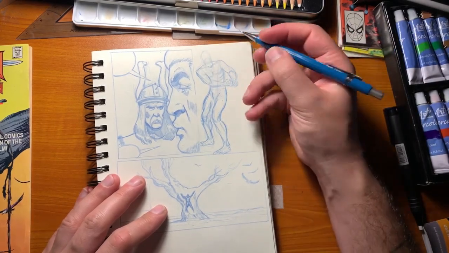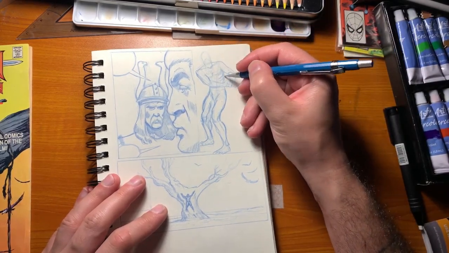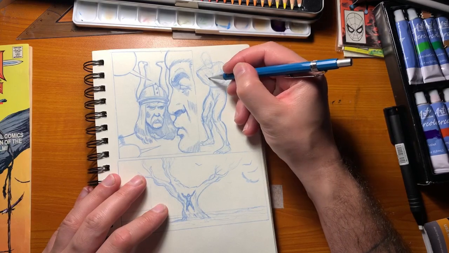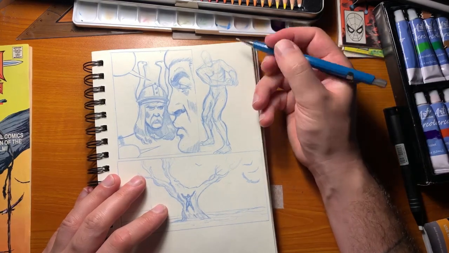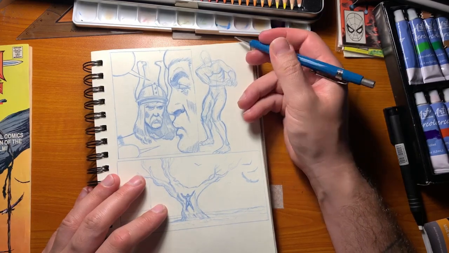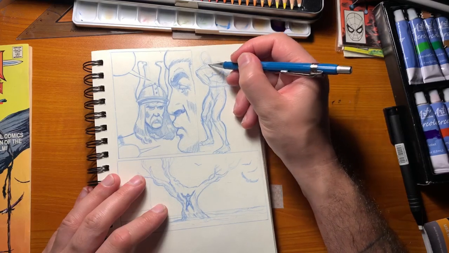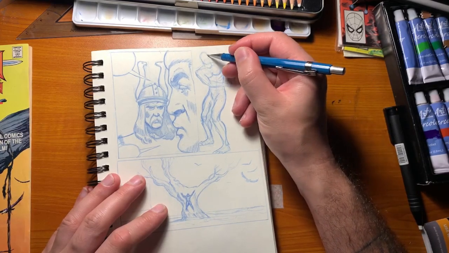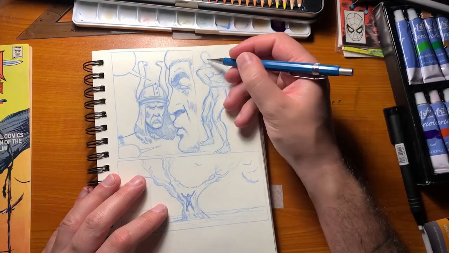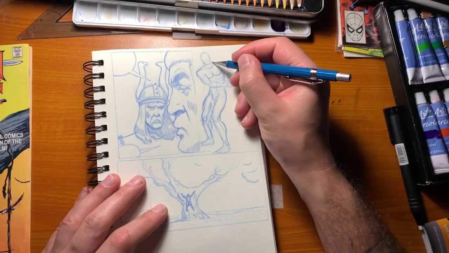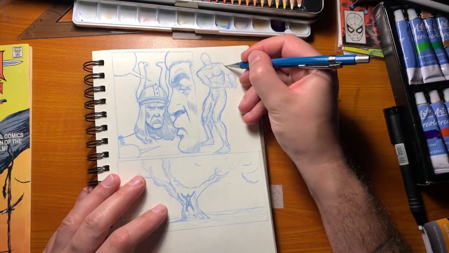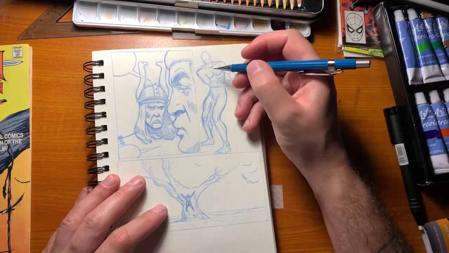So it's not really important to follow the previous lines to the T. It's just there to make sure that things line up as you're fleshing out more of the details on the body, on the face, whatever it is that you're focusing on. They're just there to really give you some sort of groundwork. So if things are a little bit off, it's no big deal. What matters is you correct it as you go, basically.